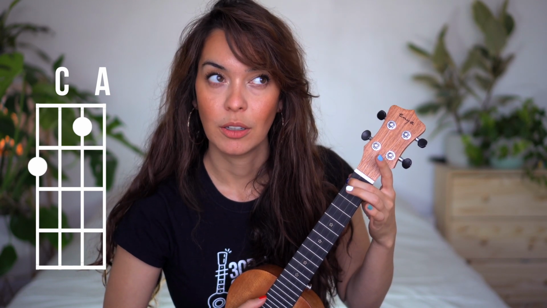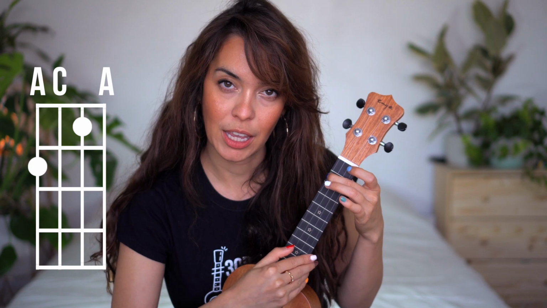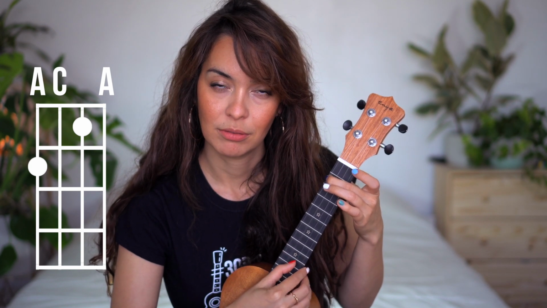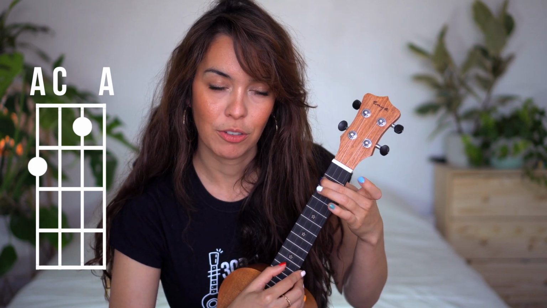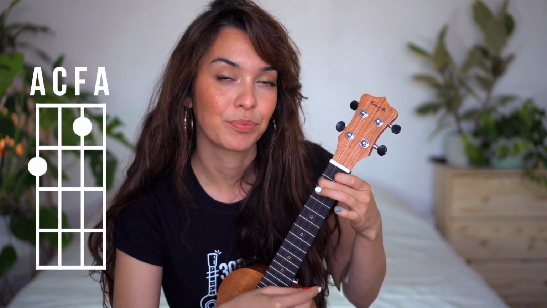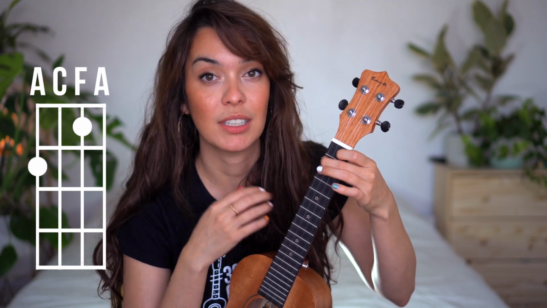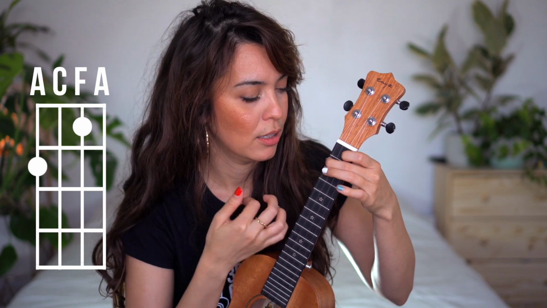So we're going to go on G. We don't want that. We don't want an A flat. We want an A. That works. Now we need an F somewhere because we have A, C. If we add our first finger on the first fret of E, we get an F. So that's why the F major chord is this fingering, because this gives us Fs, As, and Cs.